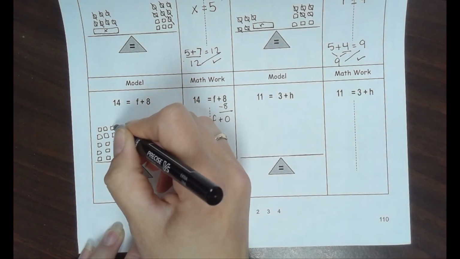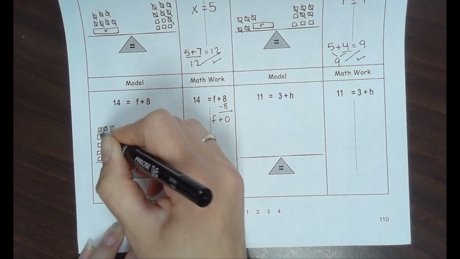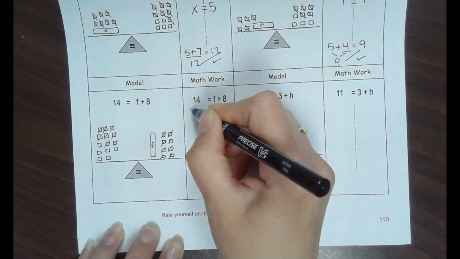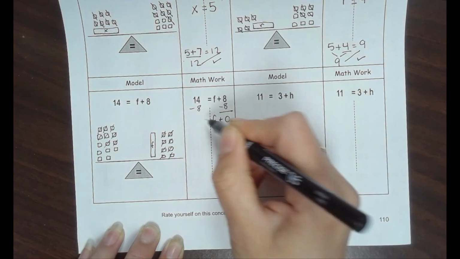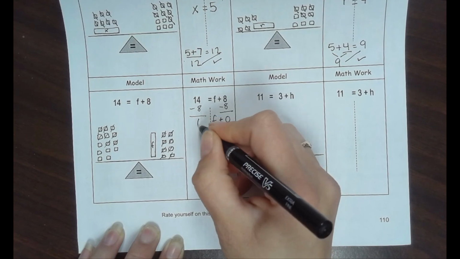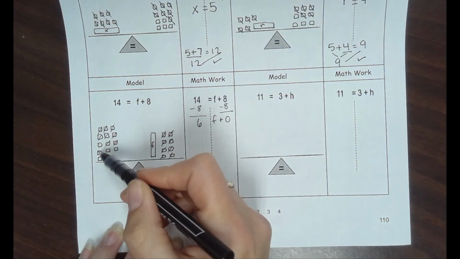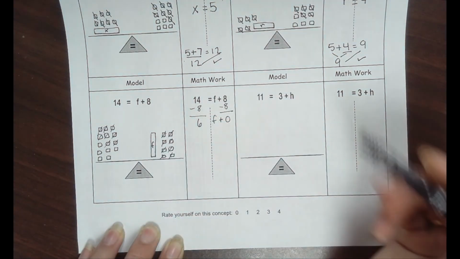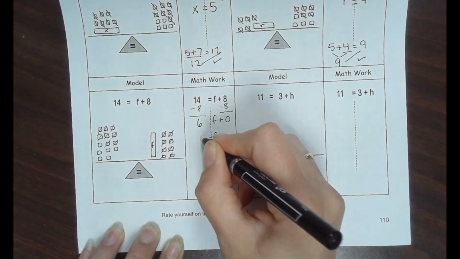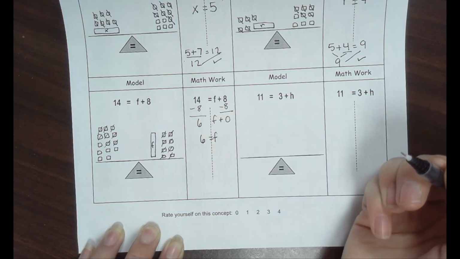Have to take off 8 on this side to keep it balanced. 1, 2, 3, 4, 5, 6, 7, 8. So subtract 8 from this side as well. Keep it balanced. 14 subtract 8 is 6. I can see here I have 1, 2, 3, 4, 5, 6 blocks. So f plus 0 is the same as just f, so I am saying that f is worth 6.